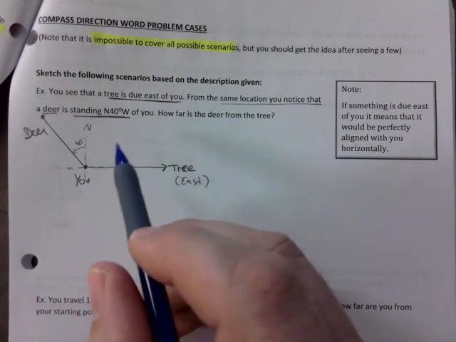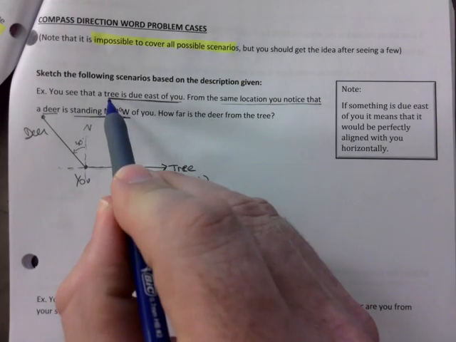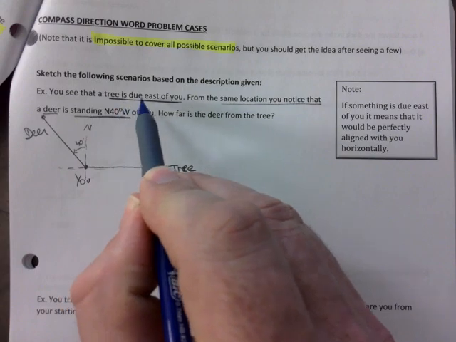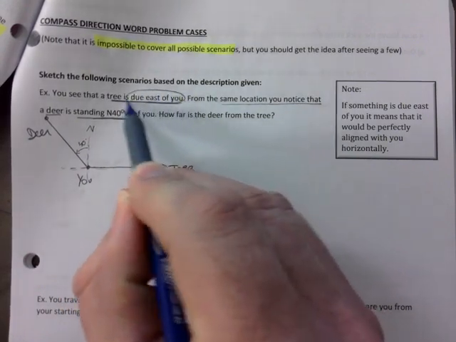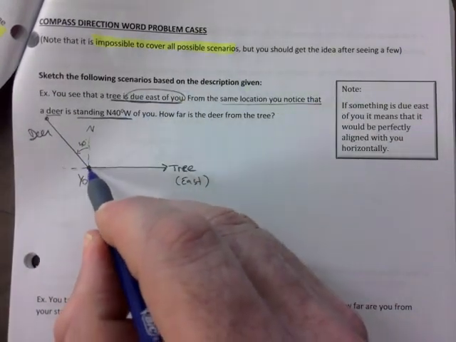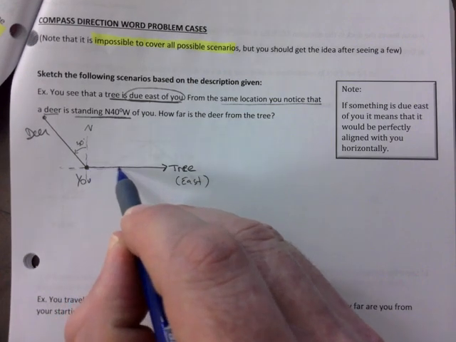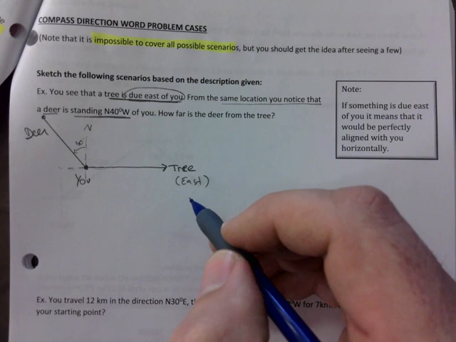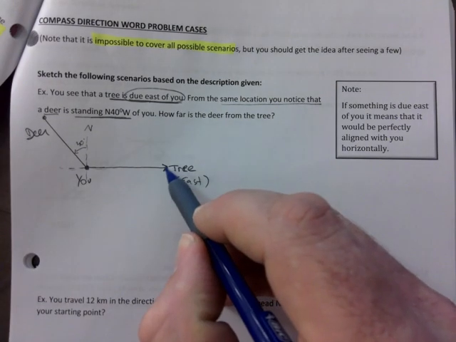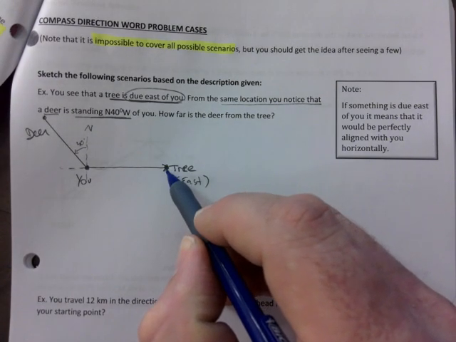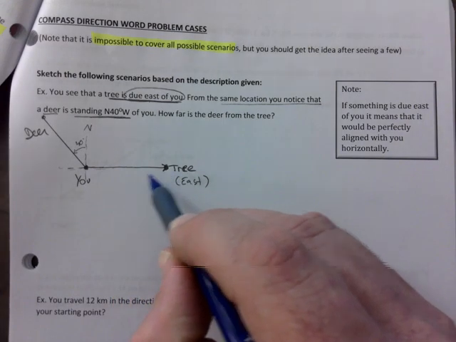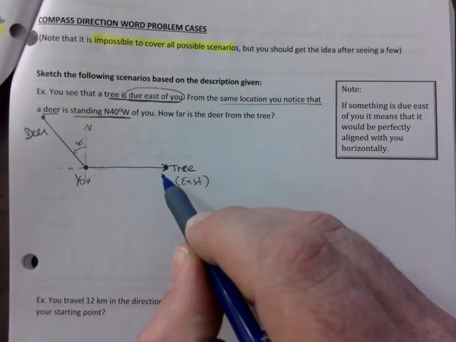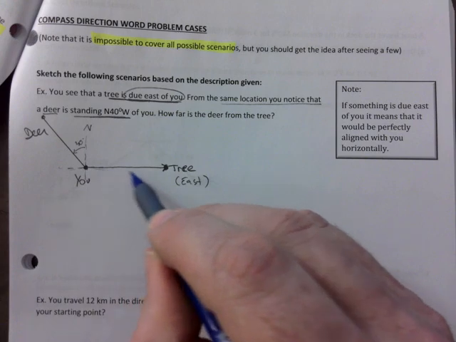Now, the first one is you see a tree that is due east of you, okay? So this is very important. If this is you, the tree is directly east. So the tree, pay close attention, represents two things. It represents an object, but it also happens to be right along the east line. Okay, so this is like a 2-in-1. It's right on your east line.